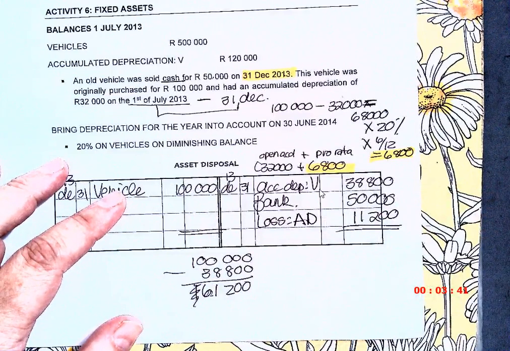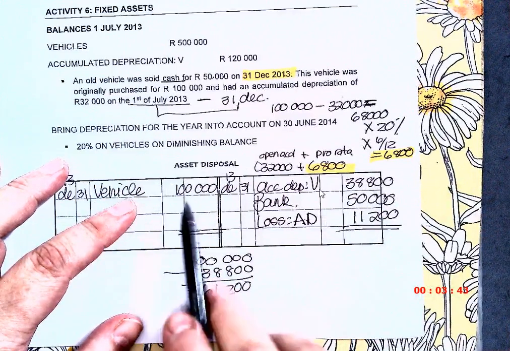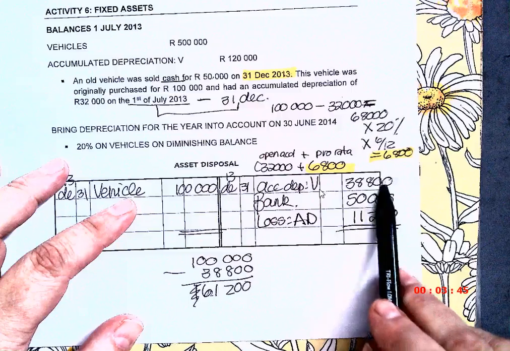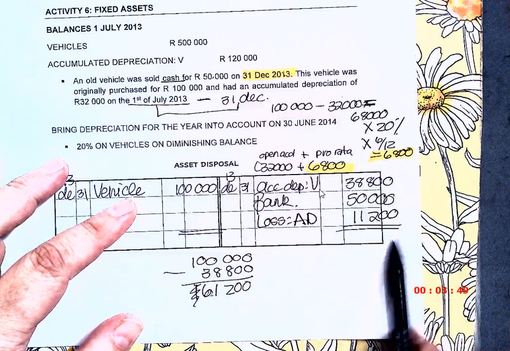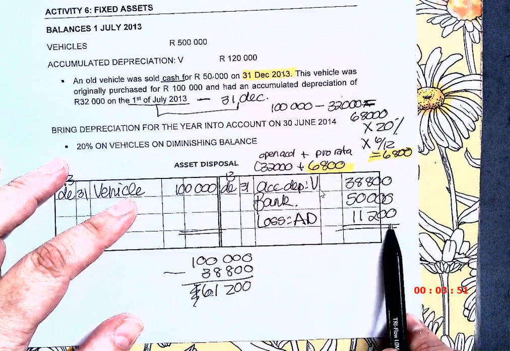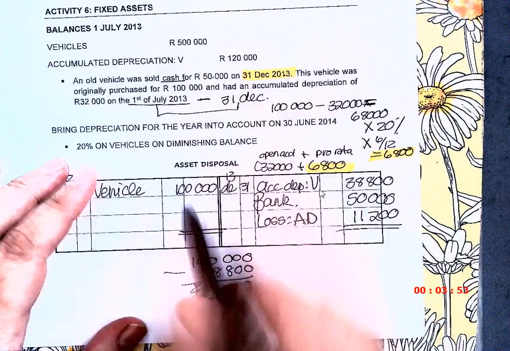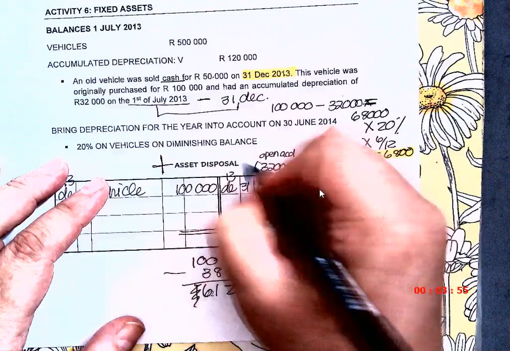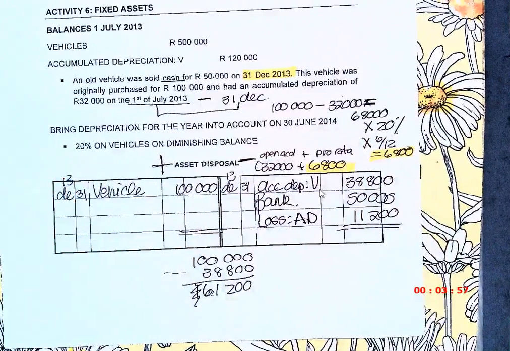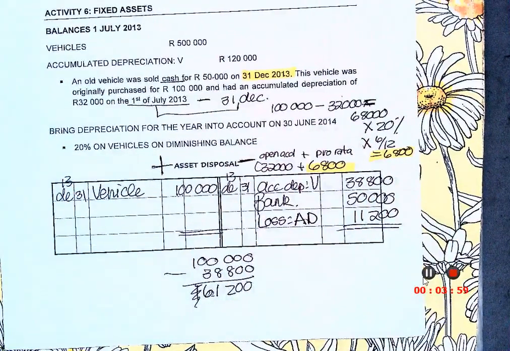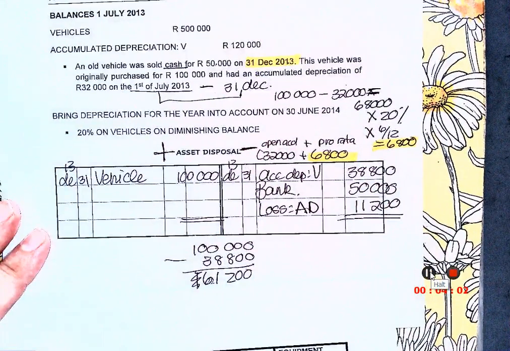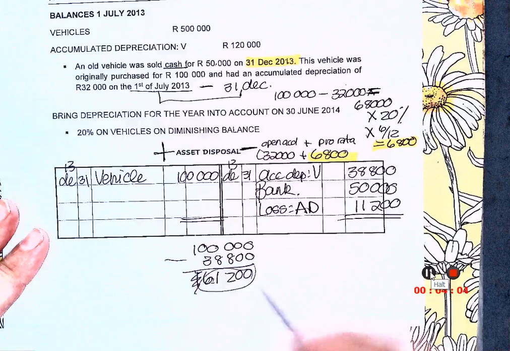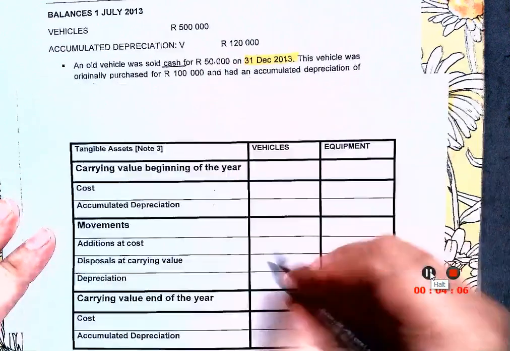Another way I can do it is I just say 100,000 less 38 less 50, and I see I'm going to be short 11 on this side, so it's a loss, because asset disposal is a plus minus. Is everybody sharp with this? So I now know this carrying value is going to be my disposal at carrying value.